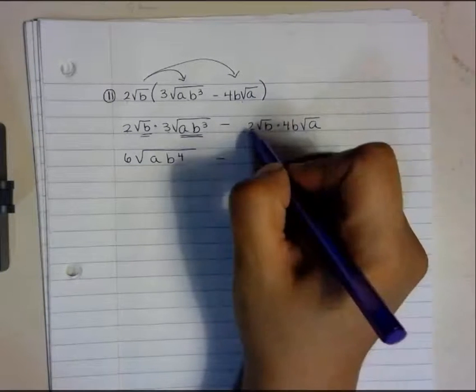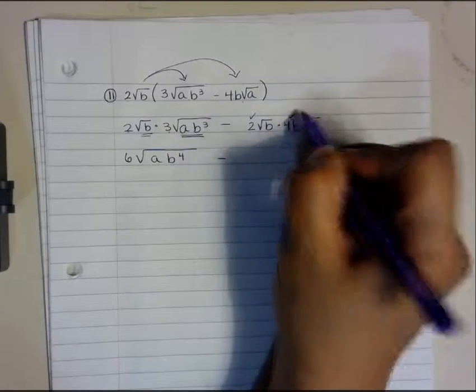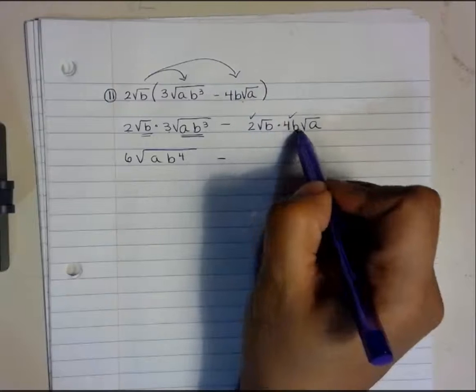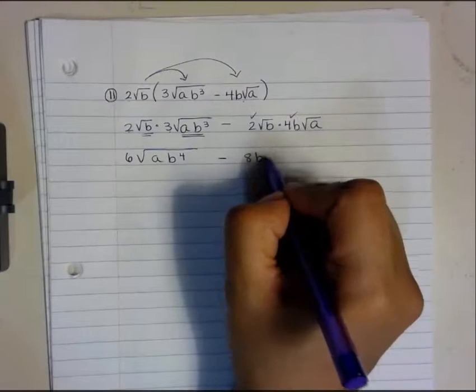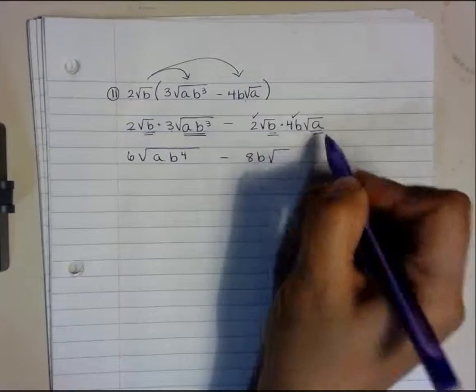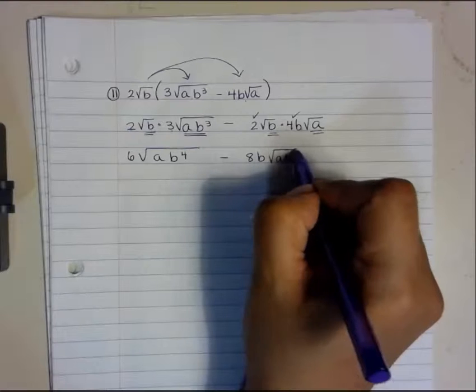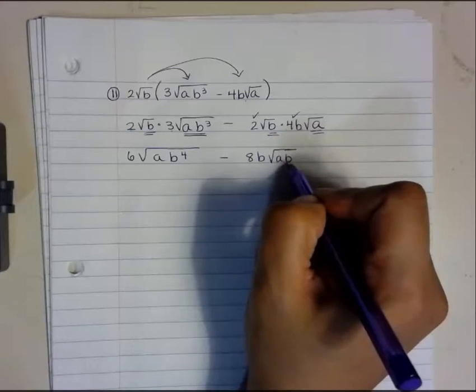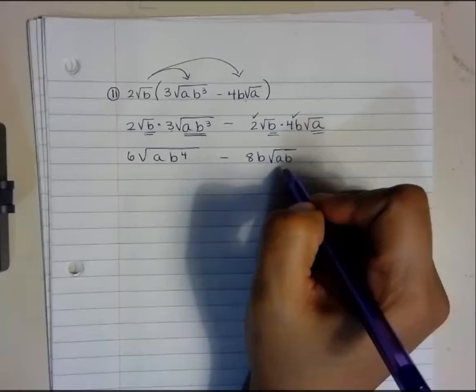Minus, and we got to multiply the outsides. 2 times 4b is 8b. And inside the radicals, we have ab. And the reason why I put the a in front of the b is because we tend to write variables in alphabetical order.